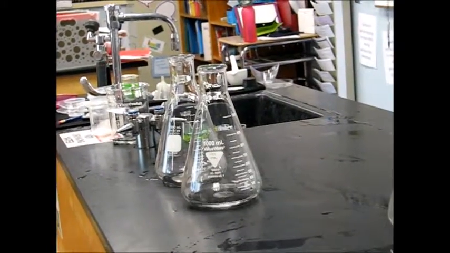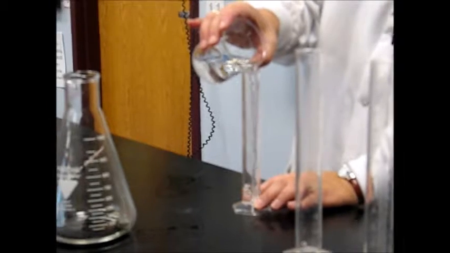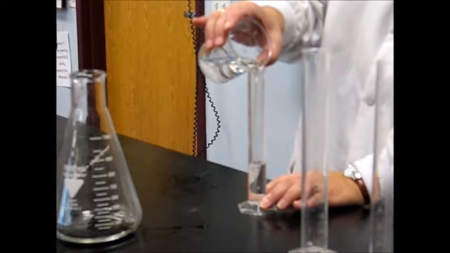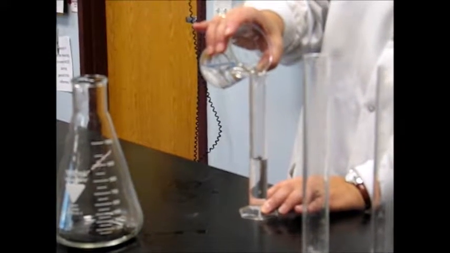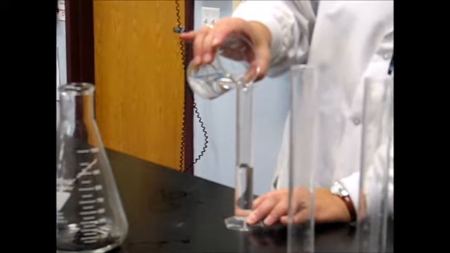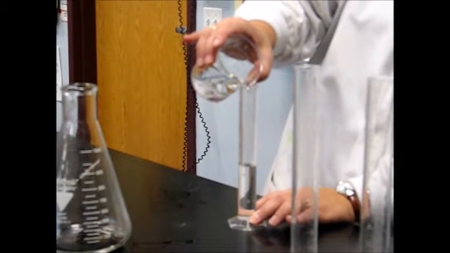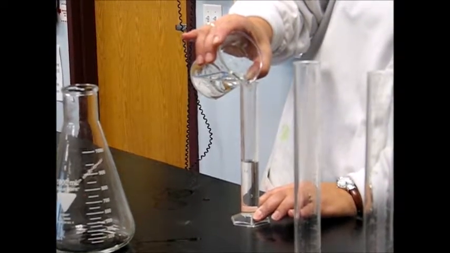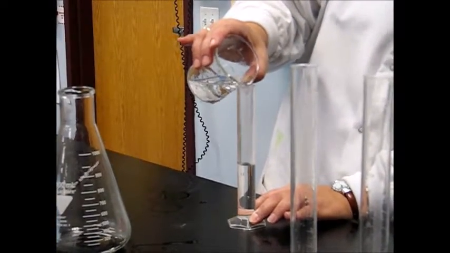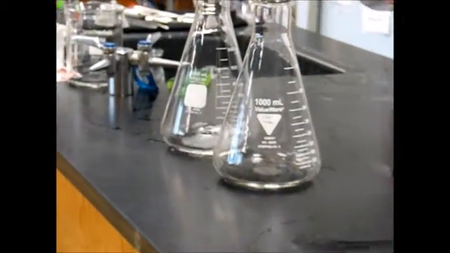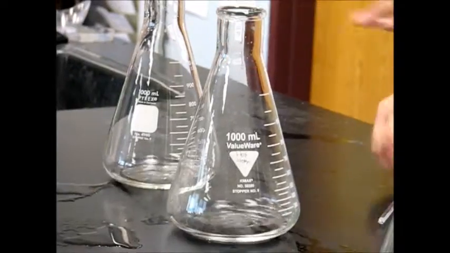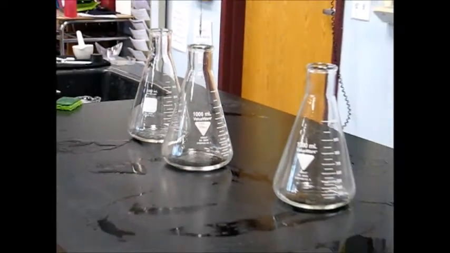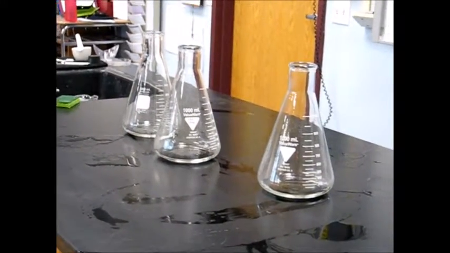So I'm putting a little bit of water in each of these three flasks, because I need to make the yeast a liquid. The yeast is a powder, and I'm going to put 30 milliliters of water and 1 teaspoon of yeast in each flask.